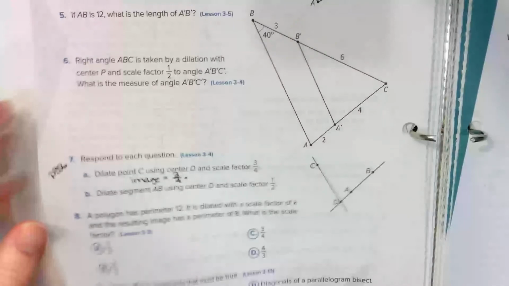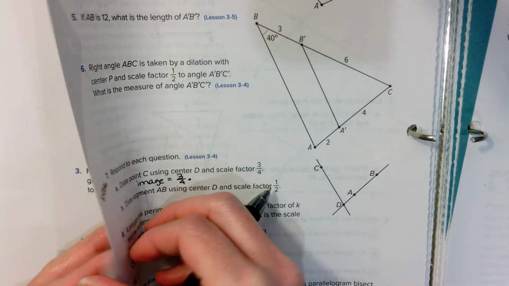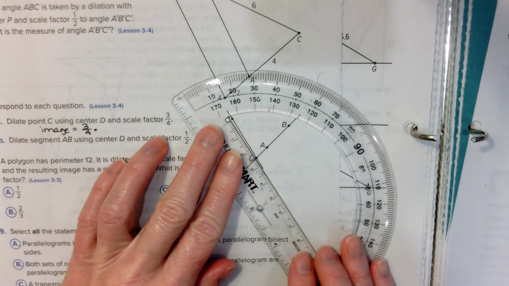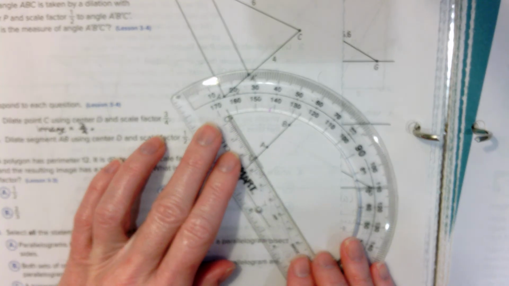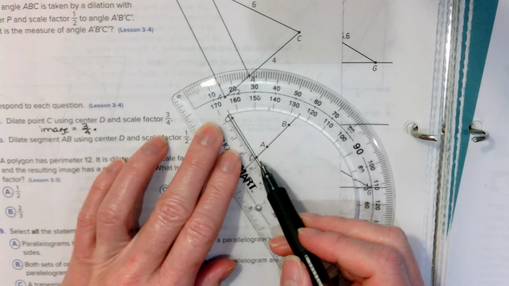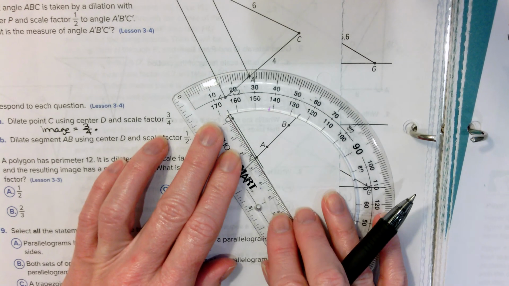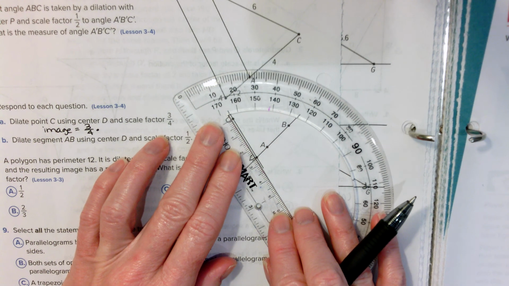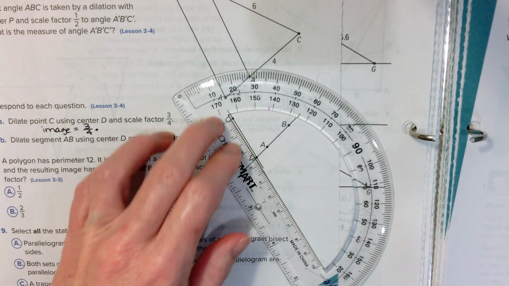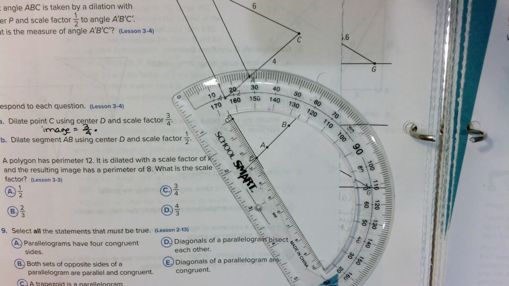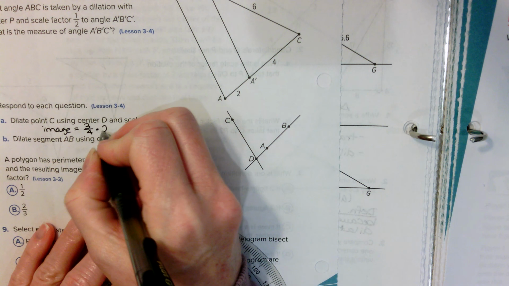It's kind of hard with the binder rings. Let me take this out. So my original distance, it kind of looks like 25 to me, although that's not a very easy number to multiply by 3/4. So let's put that 25 millimeters into this.